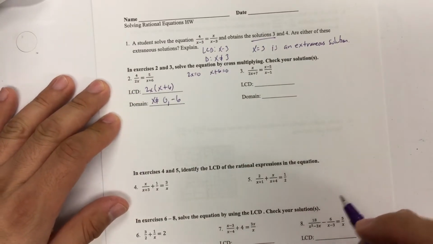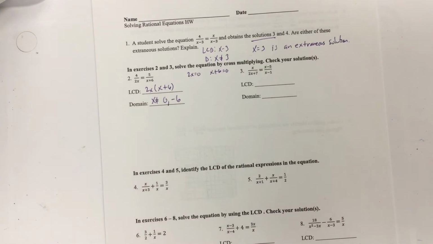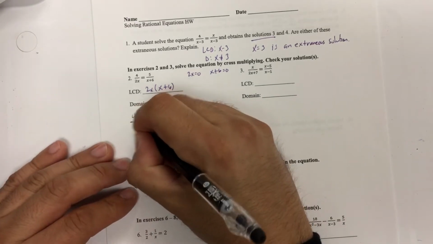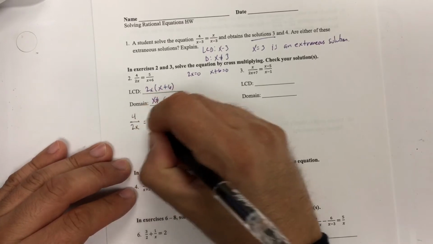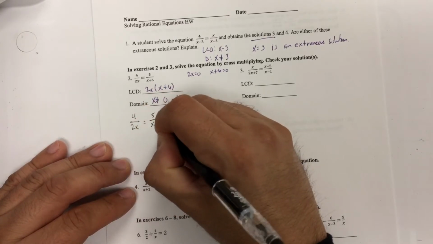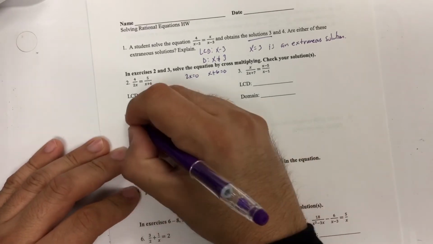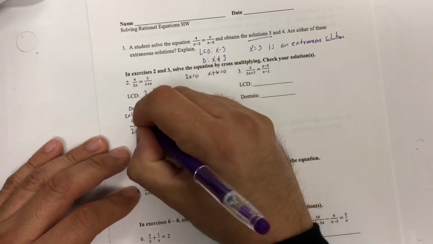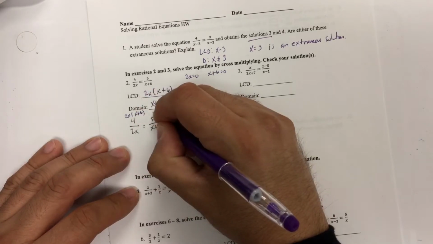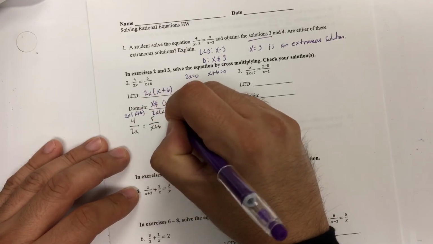So these are your domain restrictions that make the denominator 0. Now from here, I'm going to multiply the numerators by the LCD. I may run out of space, so I'm going to write it over here. We have 4 divided by 2x equals 5 over x plus 6. You can easily just cross multiply if you want to, but I'm going to multiply the numerators by the LCD. So 4 times 2x times x plus 6, and on this side, 5 times 2x times x plus 6.